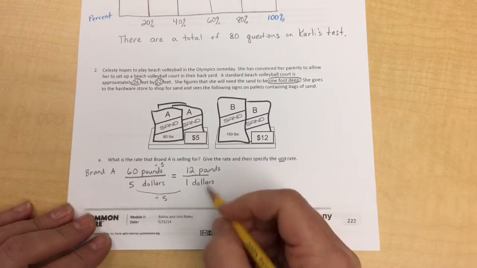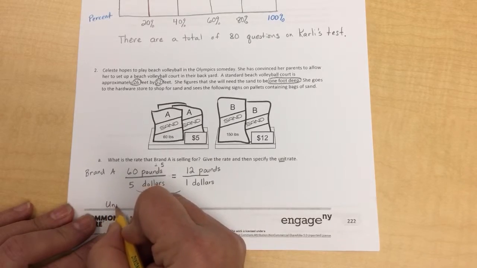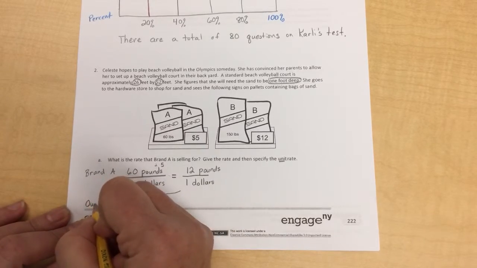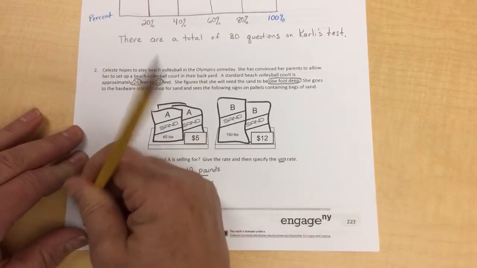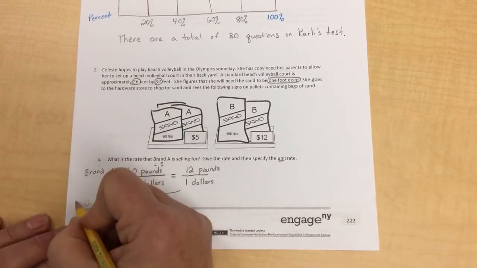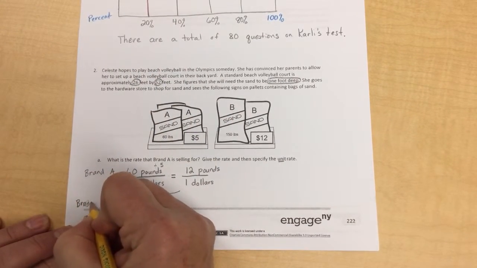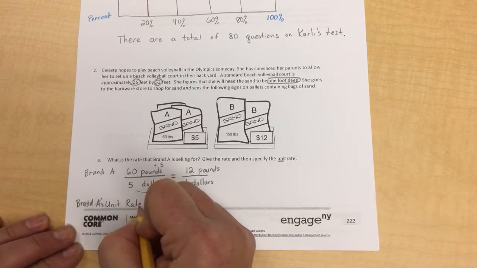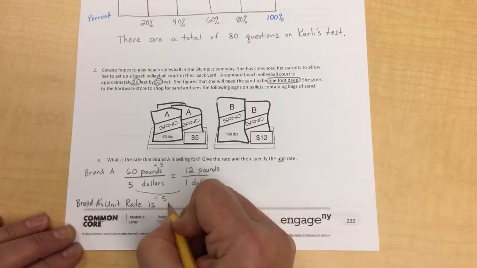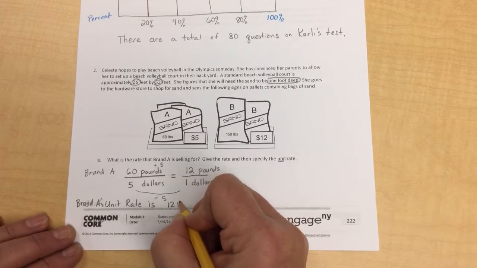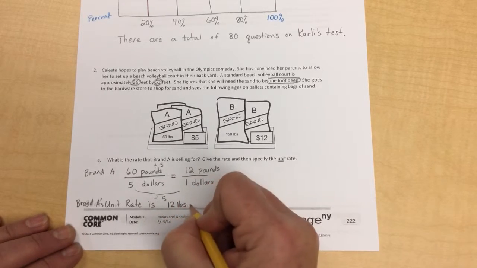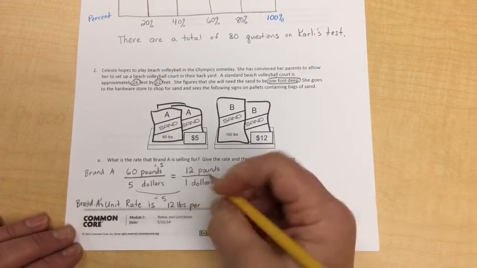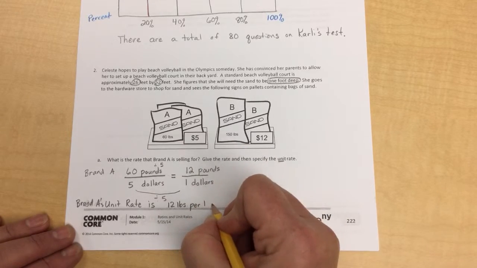So our unit rate, for brand A, in fact, I want to be really specific. Brand A's unit rate is 12 pounds. I'm going to abbreviate pounds per, and that could mean for every $1.